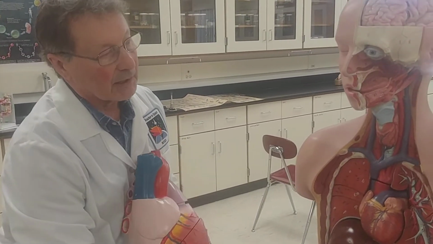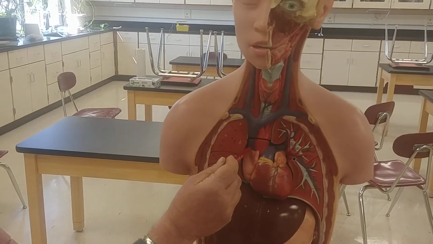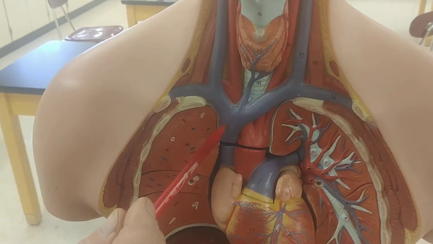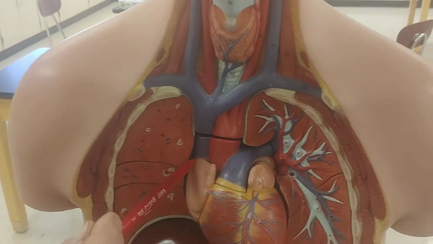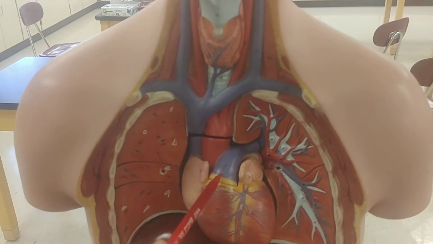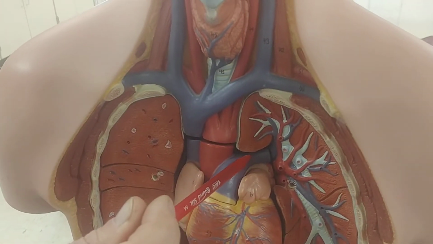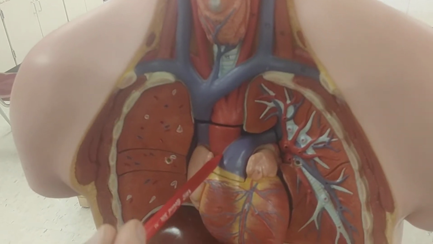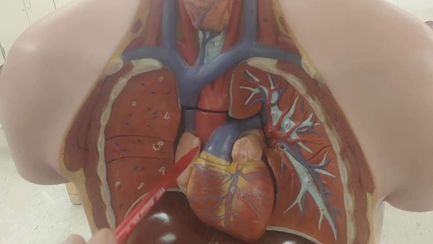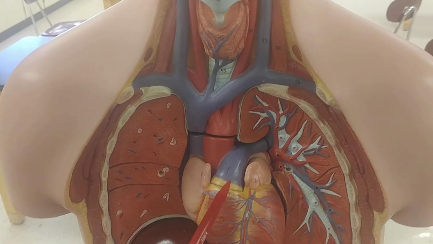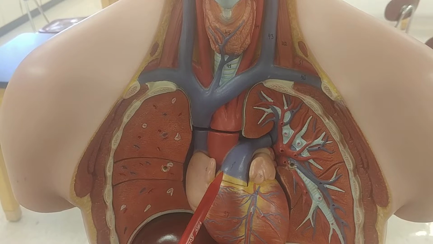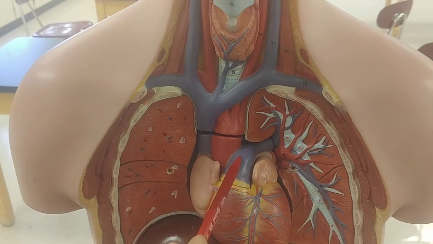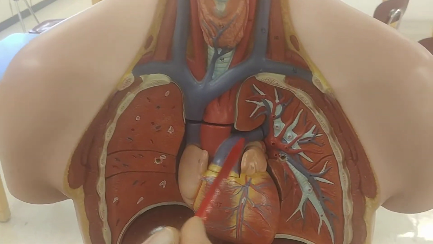If we take a look at our model here, this would be the superior vena cava. This is bringing blood down to the heart. So we talked about this one here. This is a pulmonary artery. And one point to make clear here, you notice this is blue, so not all arteries in the body are red, and not all veins are going to be blue. In this case, this particular artery is carrying deoxygenated blood from the heart, and then it's going to branch off and go to the lungs.